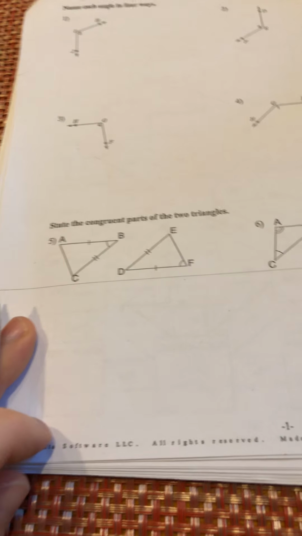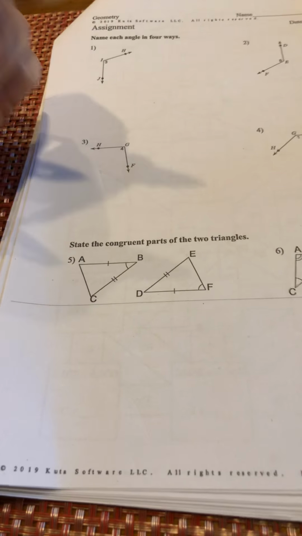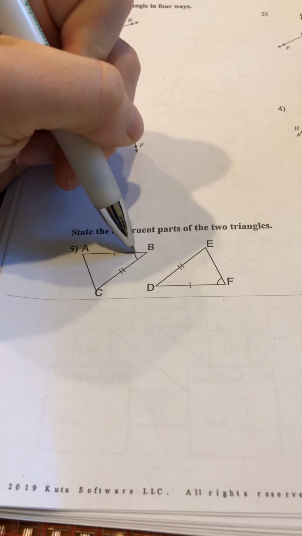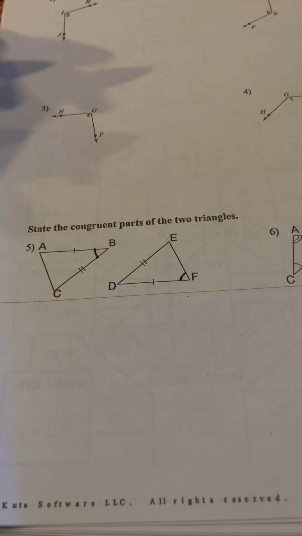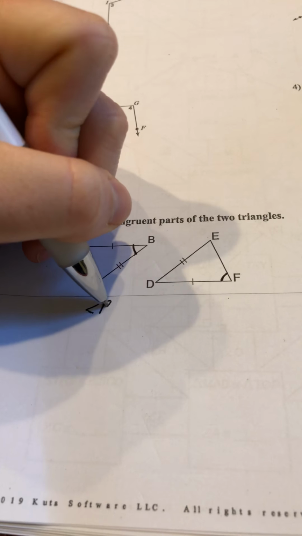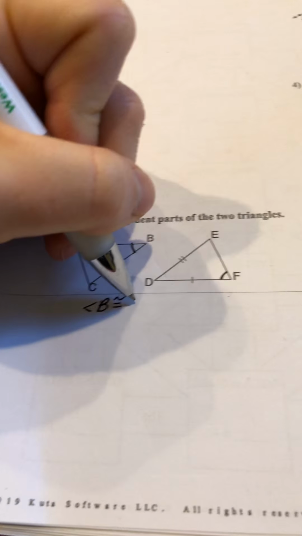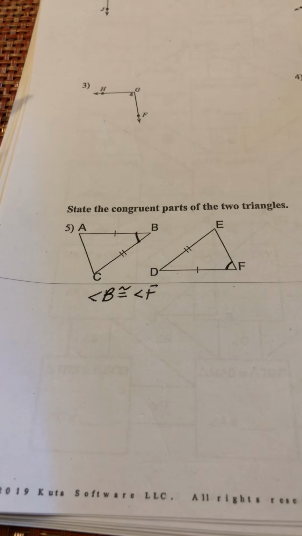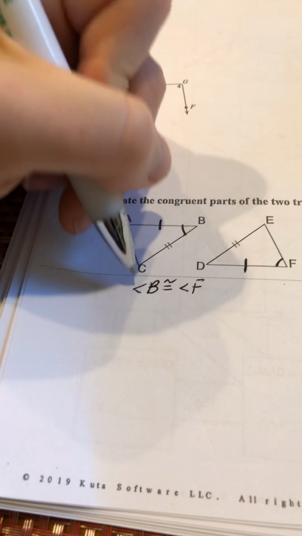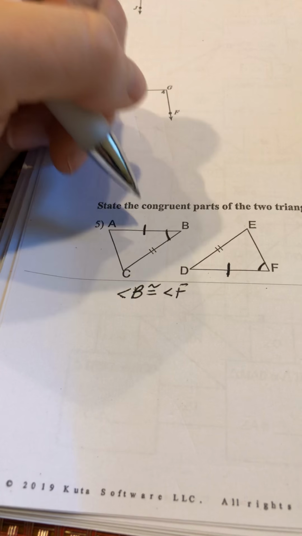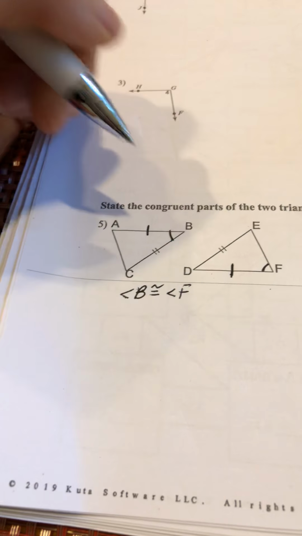So I have this lovely thing here. And all I'm going to do on here is label the congruent parts. Congruent parts are marked by having the same marking. So this right here and this right here have the same exact marking. So angle B is congruent to angle F. Okay? Angles are marked with an arc, sides are marked with a tick or a dash. And that one matches up as well.